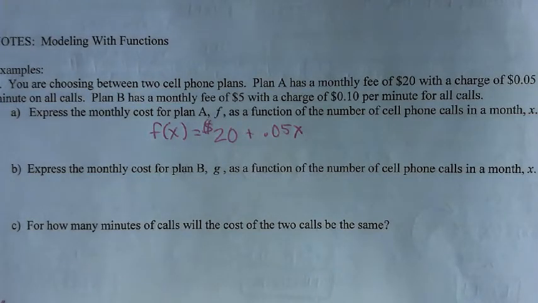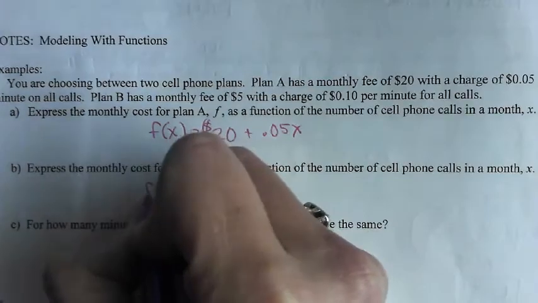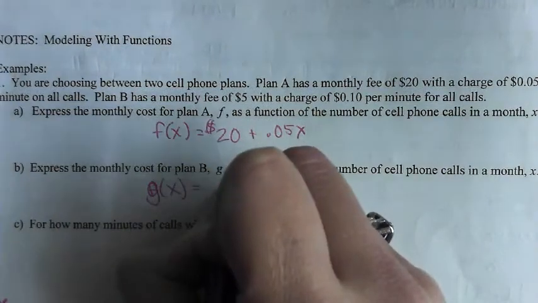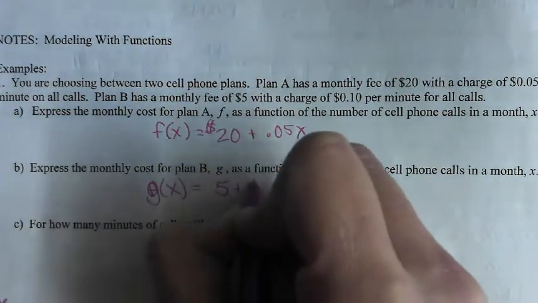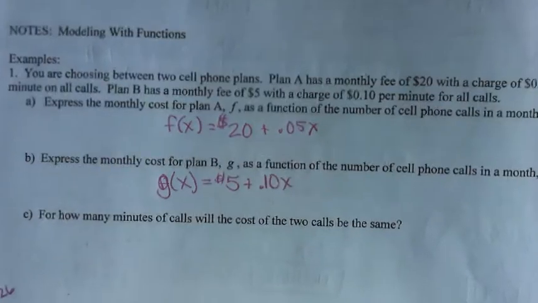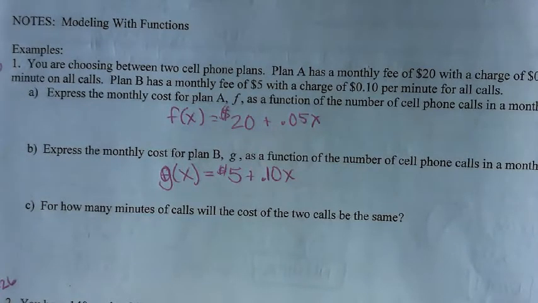And for part B, Connor? G of x equals 0.10x plus 5. Can I do 5 plus 0.10? I'm just keeping it consistent. Okay. So pretty straightforward because this is linear growth. So you've got a starting y-intercept value and then you're growing by 5 cents, 10 cents, whatever.